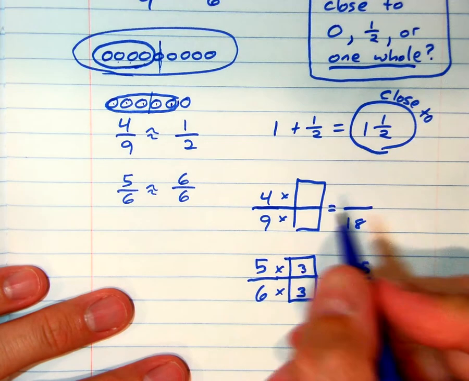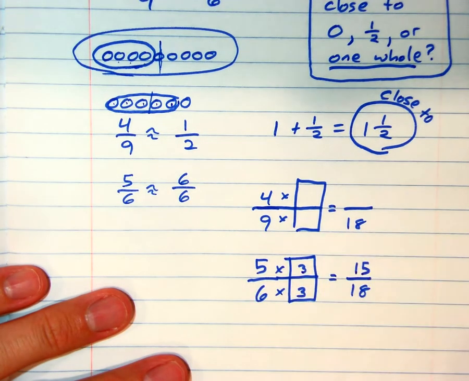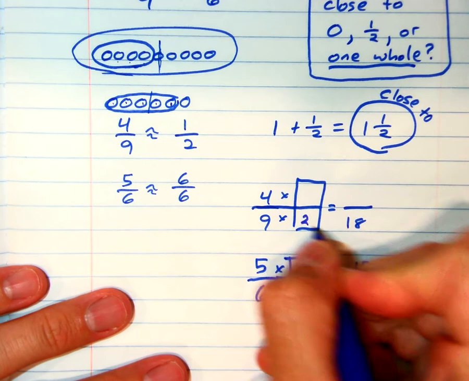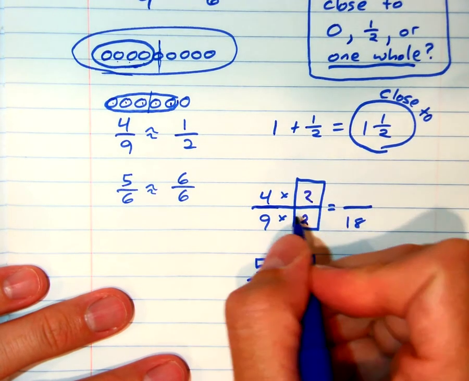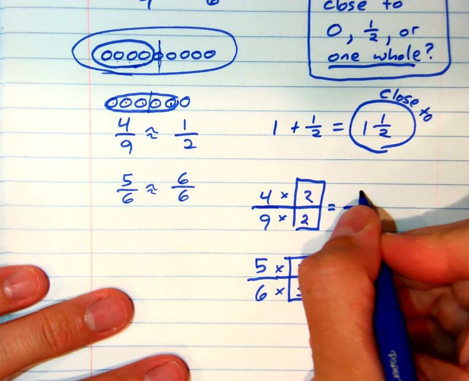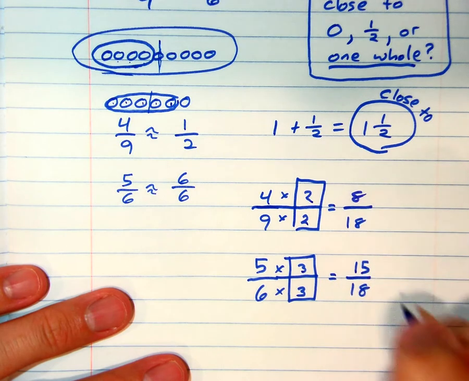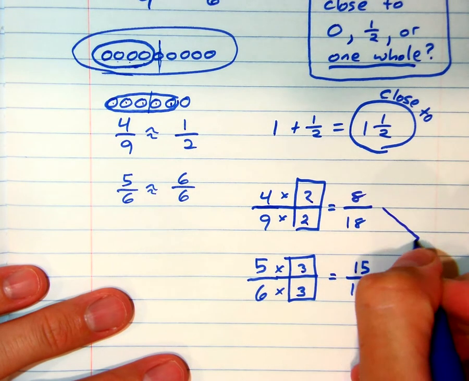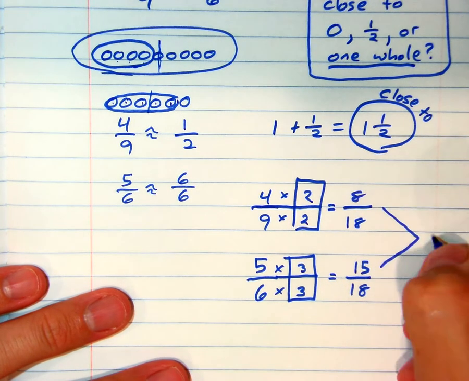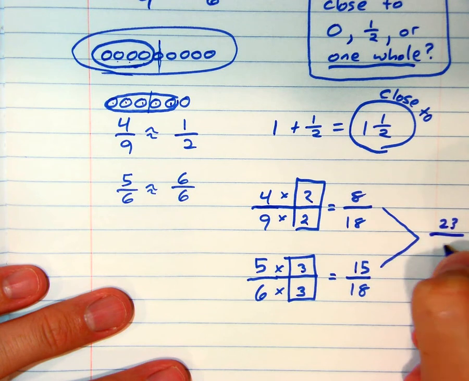Let's move on up. 9 times what is 18? We double it. 9 times 2. So that means the numerator does the same. 4 times 2 is 8. If we add them up now, we can pull them over here. We end up with 23/18.